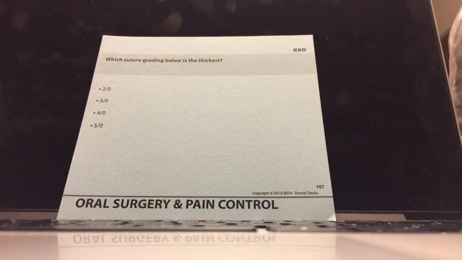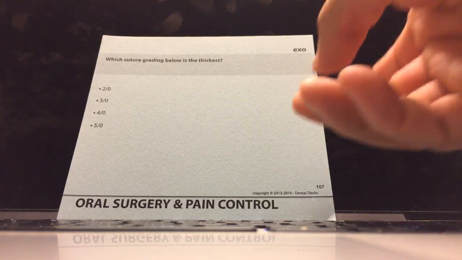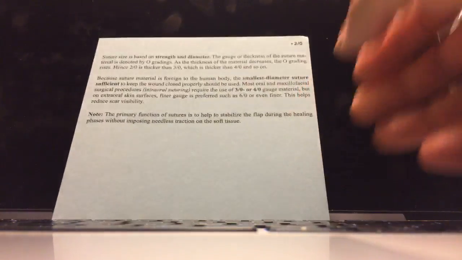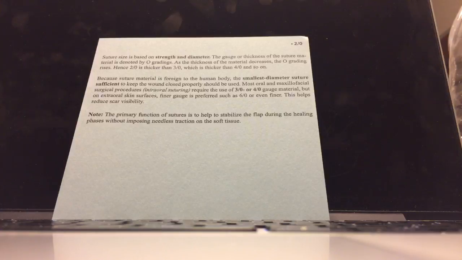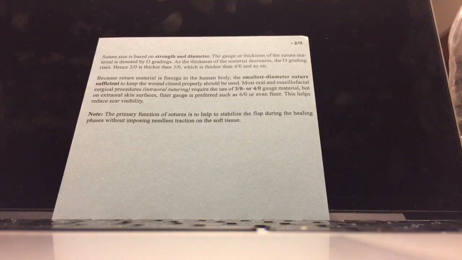Which suture grading below is the thickest? The thickest, 2-0. Suture size is based on strength and diameter. The gauge of thickness of the suture material is denoted by 0 gradings. As the thickness of the material decreases, the 0 grading rises. Hence, 2-0 is thicker than 3-0, which is thicker than 4-0, and so on.